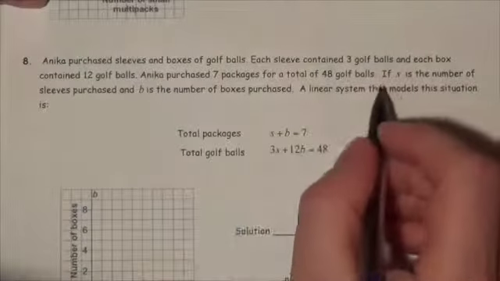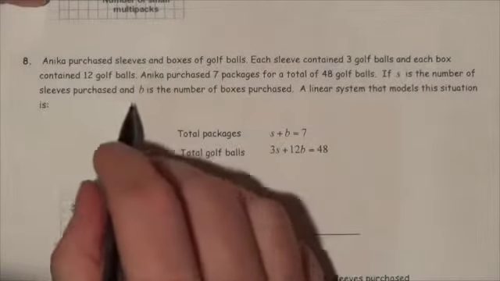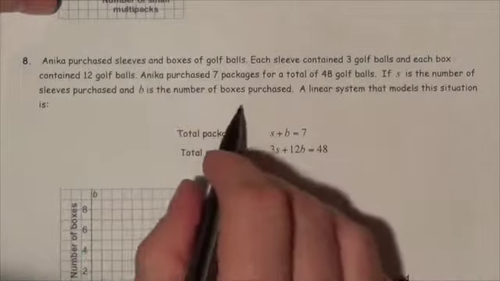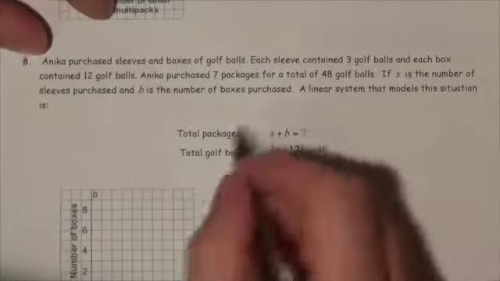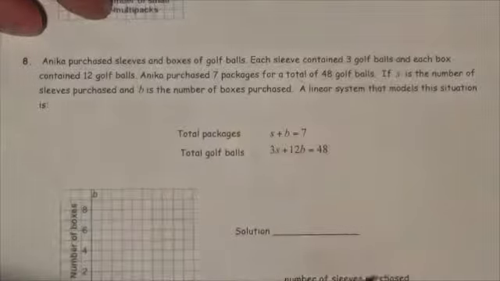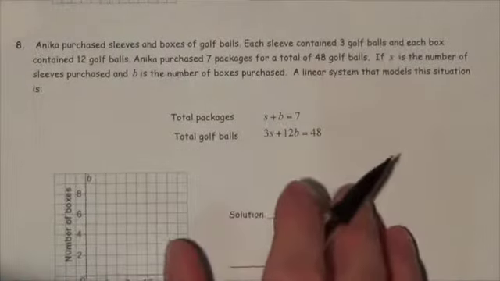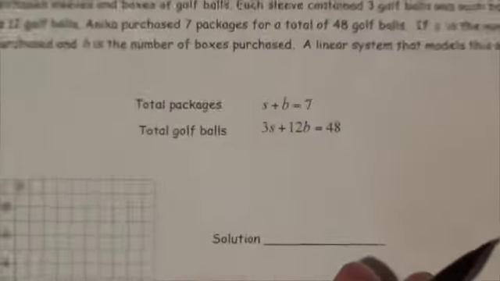Okay, so if we allow S to be the number of sleeves purchased and B be the number of boxes purchased, then this is the system that we're going to get here. Now again, the wording's a little awkward here, but here's the system that we're going to get. And I'll zoom in just a little bit on that right here.